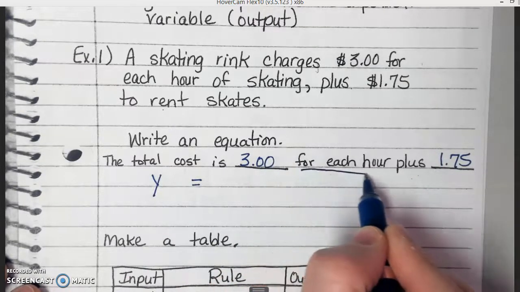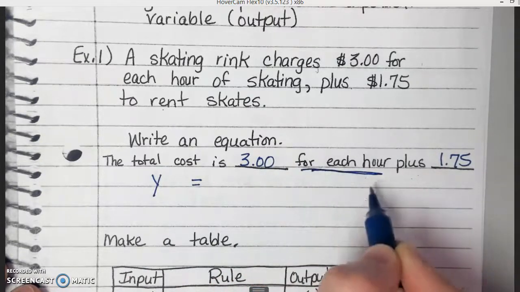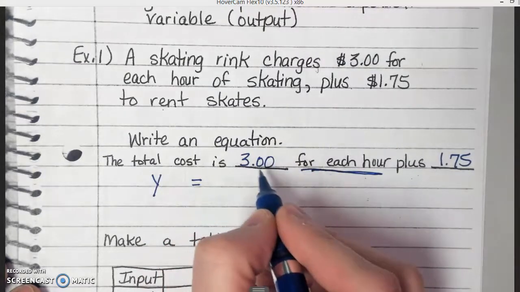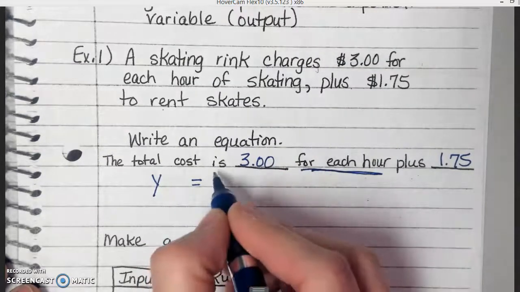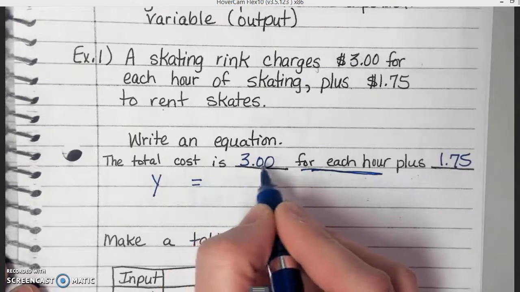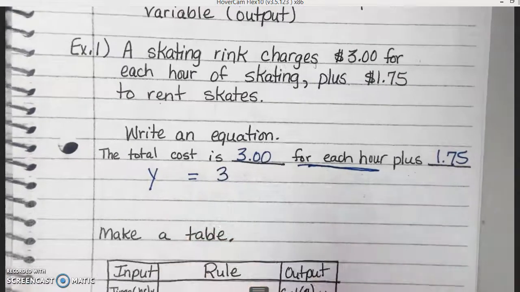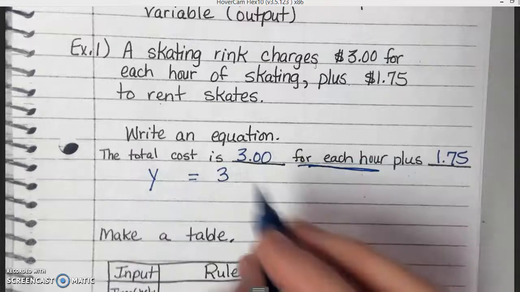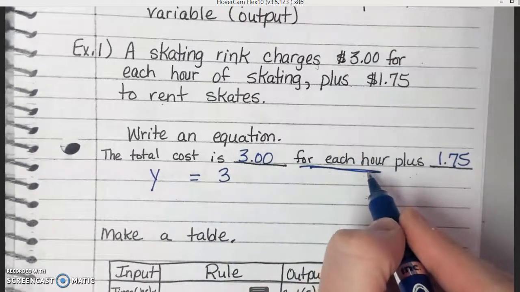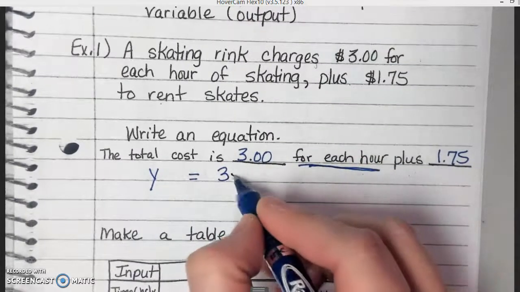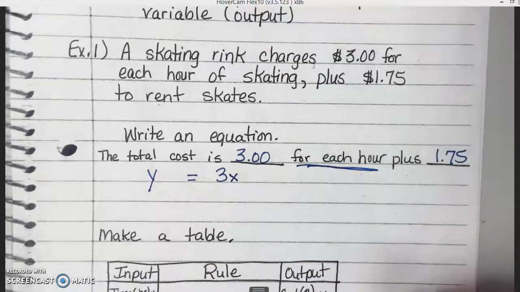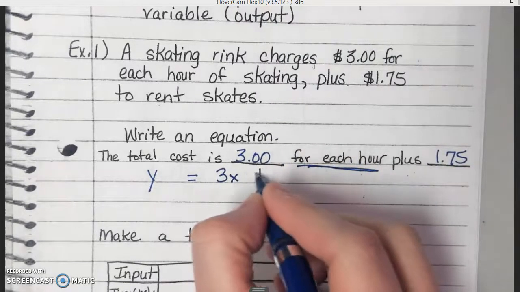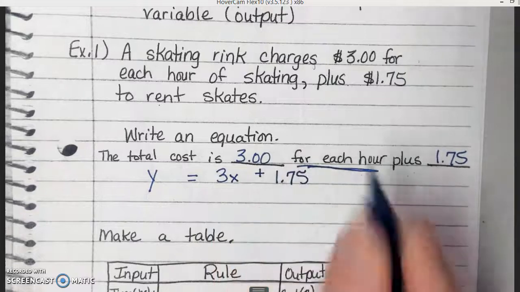So what am I going to use for this part right here? An H. So this is like saying 3 times H. I could put the decimal 00, or I could just leave it like this. But instead of using H, I'm going to use X for my independent. Okay? Plus 1.75.